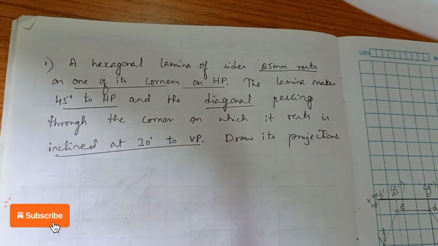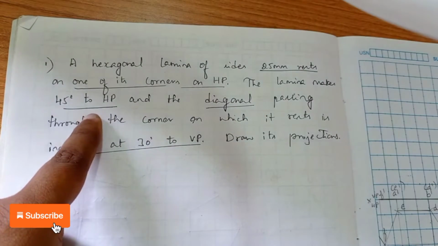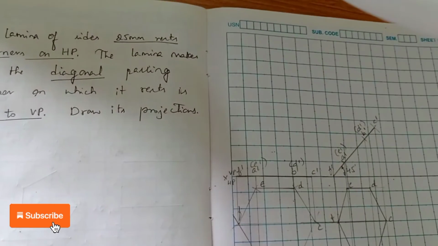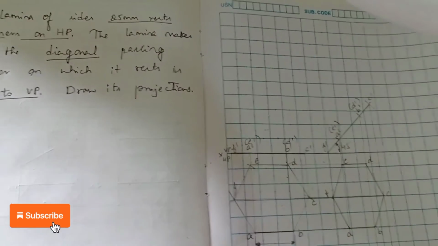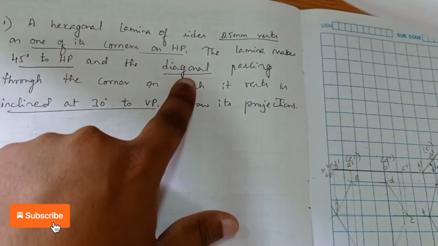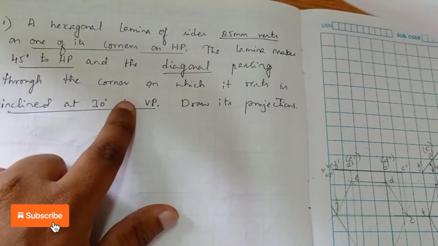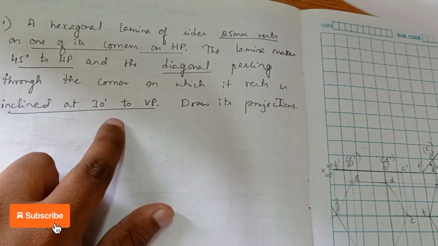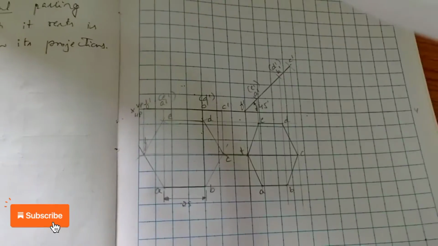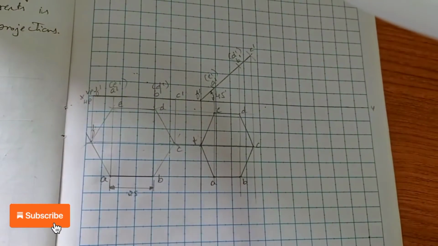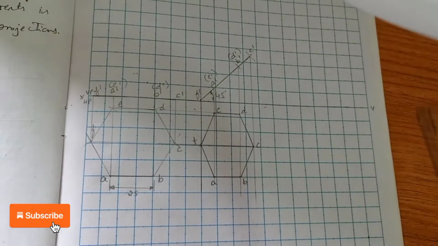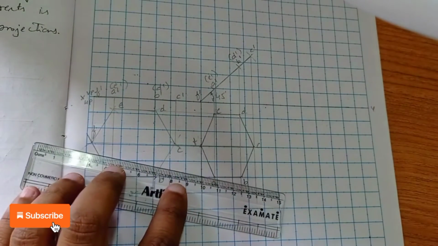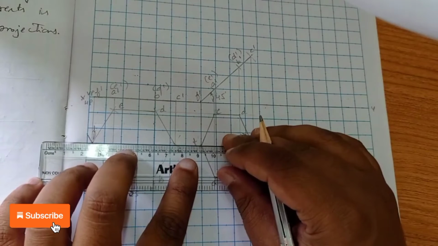So we have drawn the first position. The lamina makes 45 degree to HP. So we have drawn the second position. Now you can see in the question they mentioned a diagonal passing through the corner that is inclined to 30 degree to VP. So now we are going to show how to get the beta angle here. Before that we'll be drawing a diagonal here.